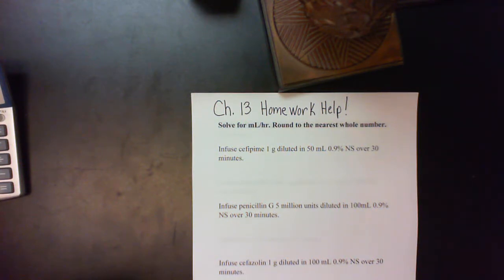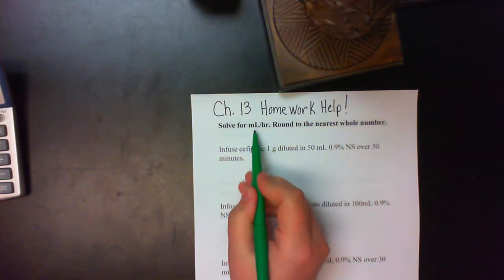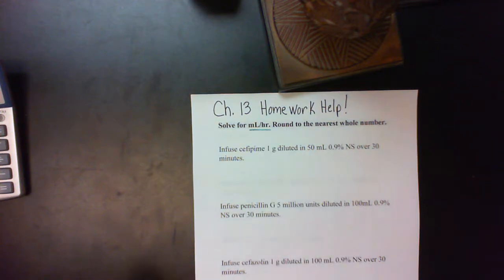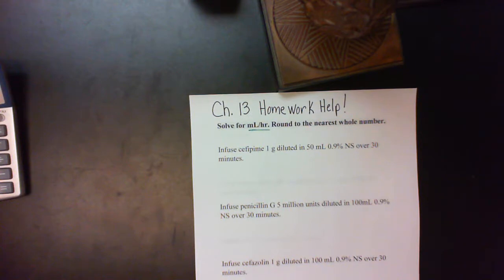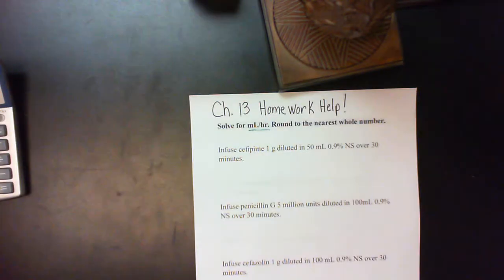I'm trying to break each of these down into workable bits. The first YouTube video for this week, I'm going to be solving for milliliters per hour. This is the first part of chapter 13 in your book. I'm going to work a little bit of these, and then I'm going to provide you the answers for the rest and let you figure them out before you turn in your homework, and obviously before you do your test for this week.